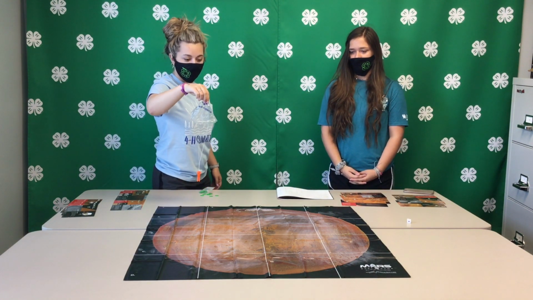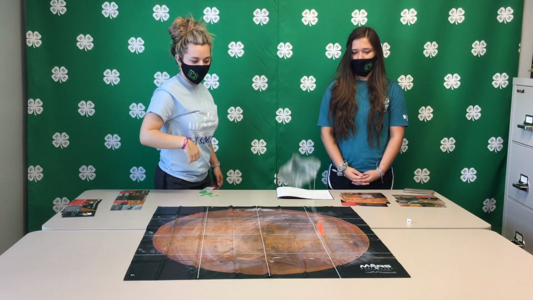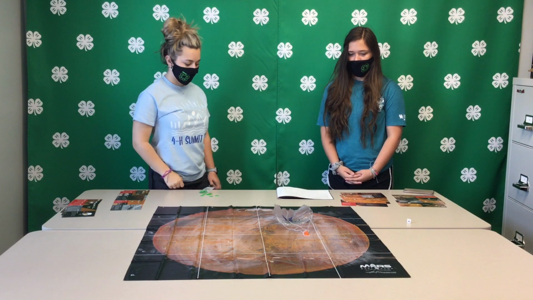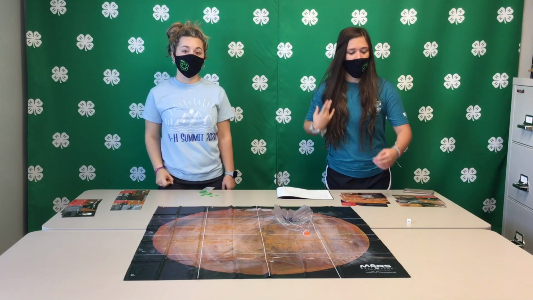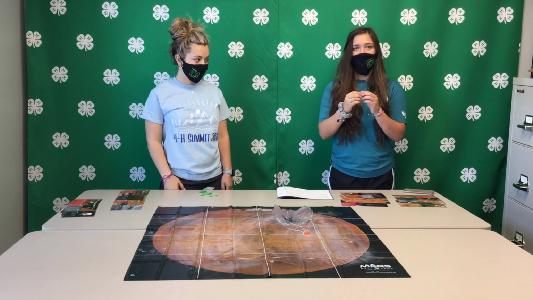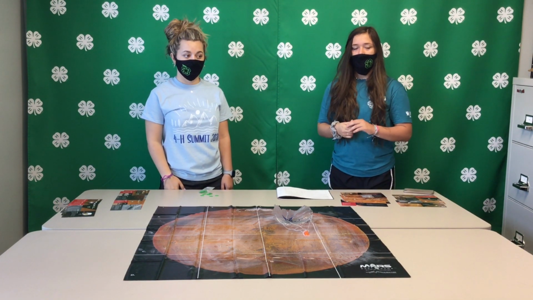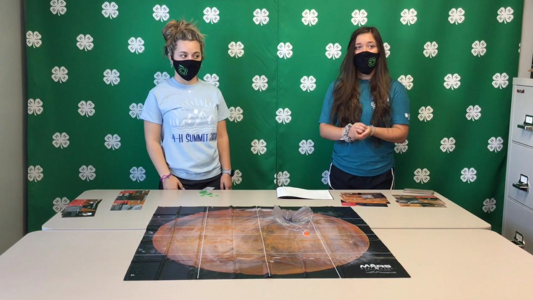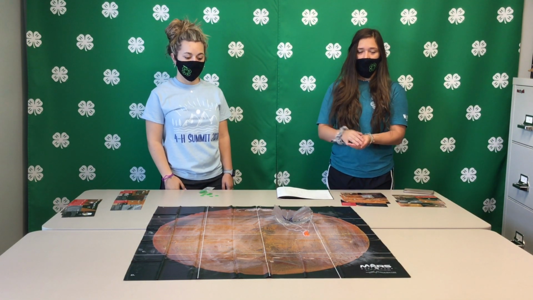1, 2, 3. So I landed in B3. And now Lindsay is going to roll the dice to see if I landed safely or not. Just a reminder, if you roll the dice on 1, 2, or 3, you landed safely. But if you land the dice on 4, 5, or 6, you unfortunately did not land safely and you must throw your parachute again.